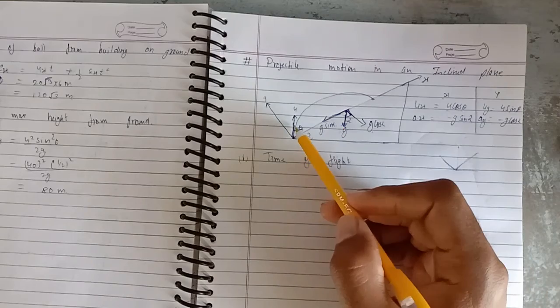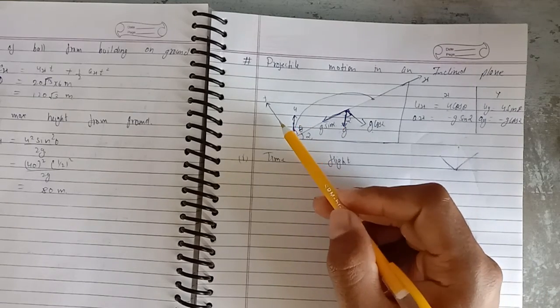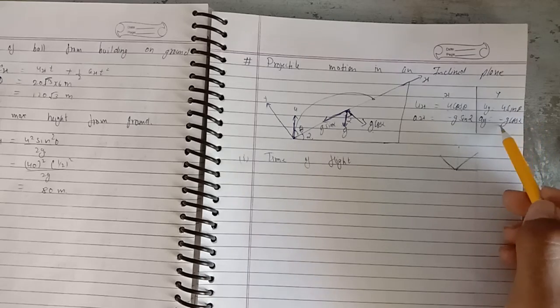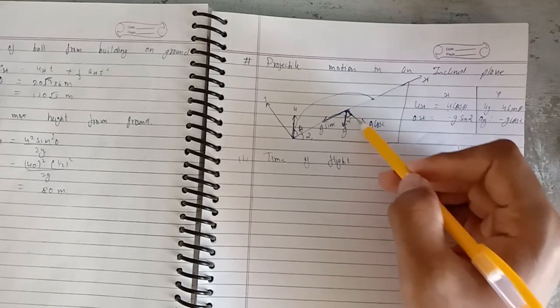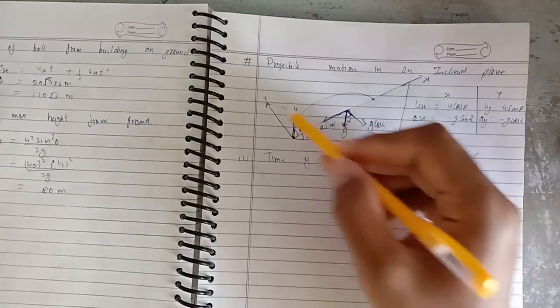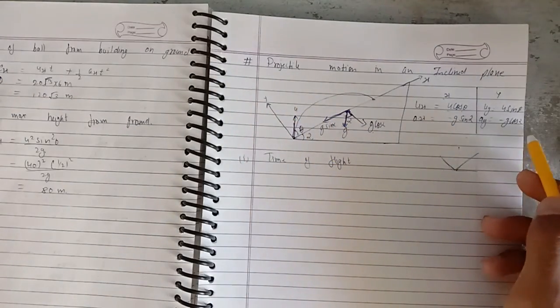For the y-axis the component is u sin theta, and the gravitational component is minus g cos alpha, in the negative y direction.